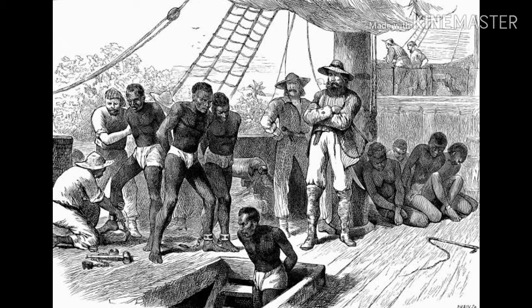The raw materials produced on the plantations, like sugar, rice, cotton, and tobacco, were shipped to factories in Europe. Manufactured goods were then sold in Europe and in West Africa.